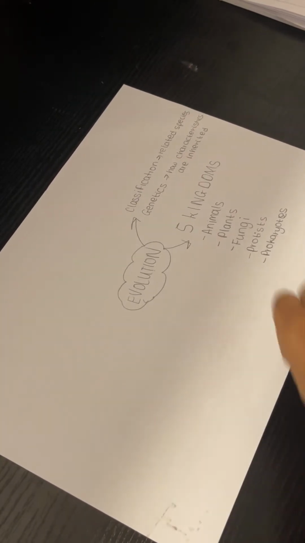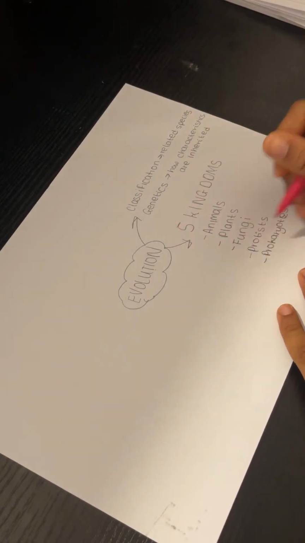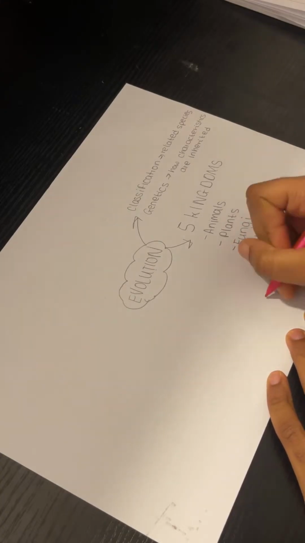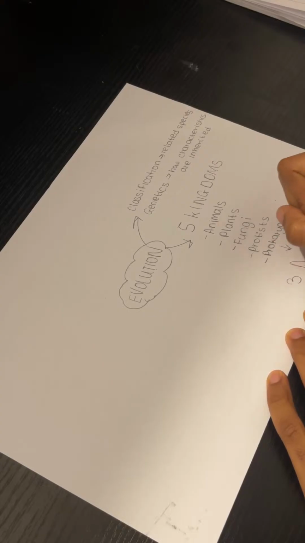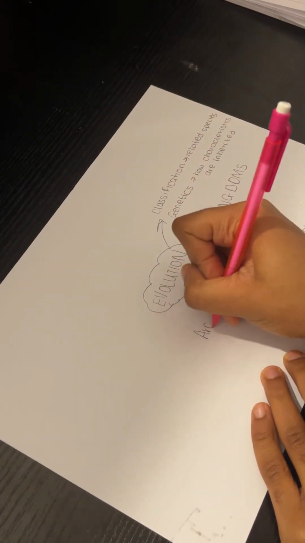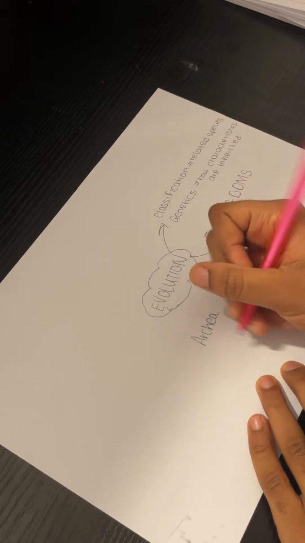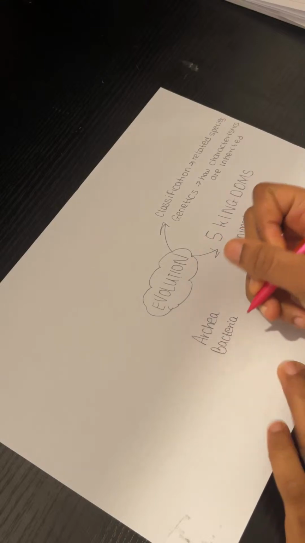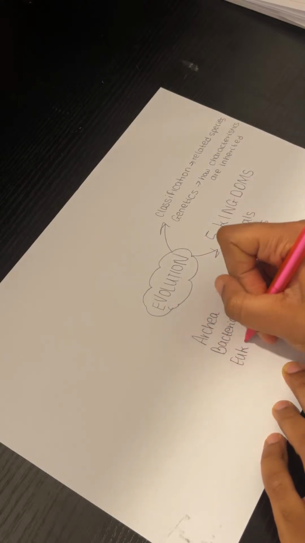But then it was found that this was wrong, and they were actually changed into the 3 domain system. So we can say that there's actually 3 domains, the 3 domain system. It was changed to the 3 domain system, which we're going to put as the first one is archaea, and then we've got bacteria, and we've got eukaryota.